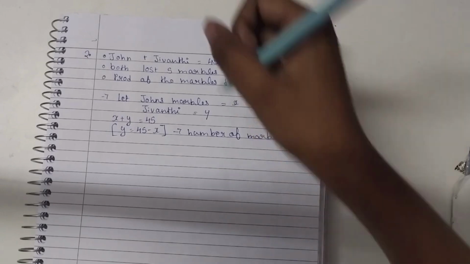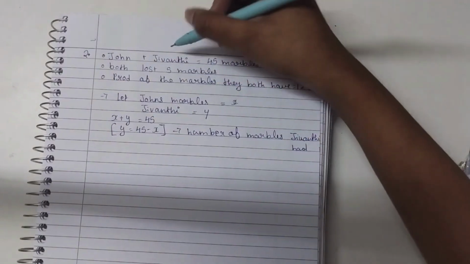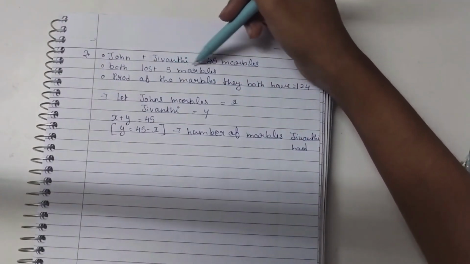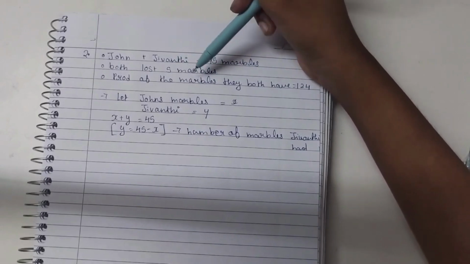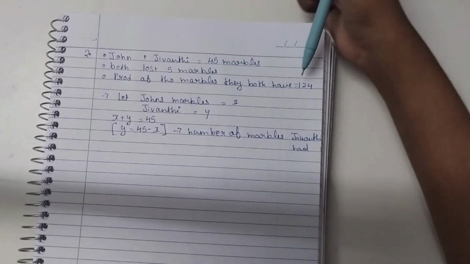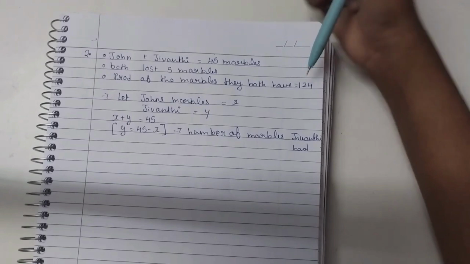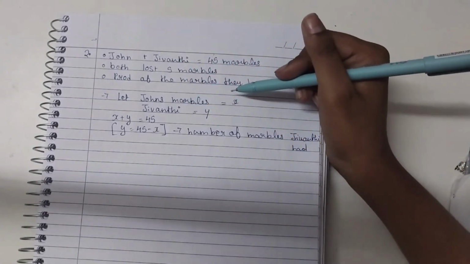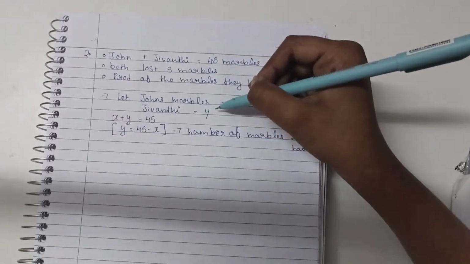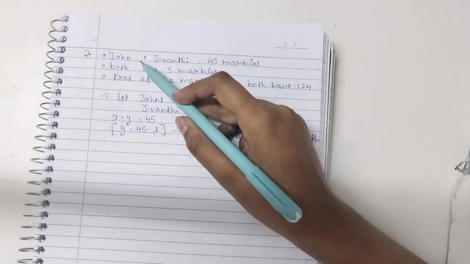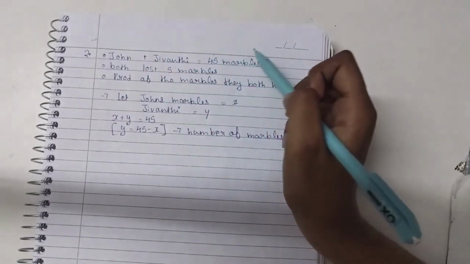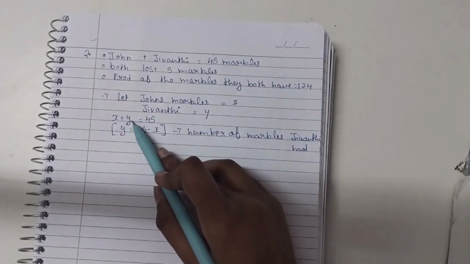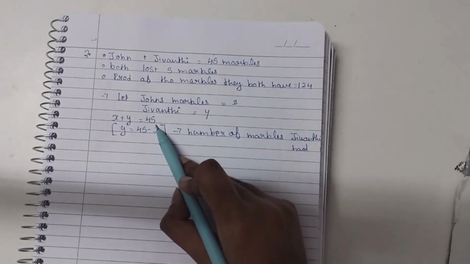So they've given that the number of marbles John and Javanti had together is 45. And they've also said that both of them lost 5 marbles. And the product of the marbles they have right now is 124. So we're going to assume the number of marbles John had as x and the number of marbles Javanti had as y. Since they've said that the number of marbles John and Javanti had together is 45 marbles, we can say that x plus y is equal to 45.